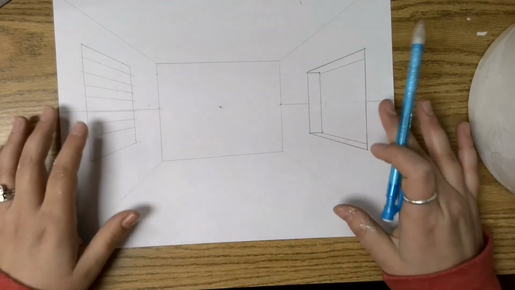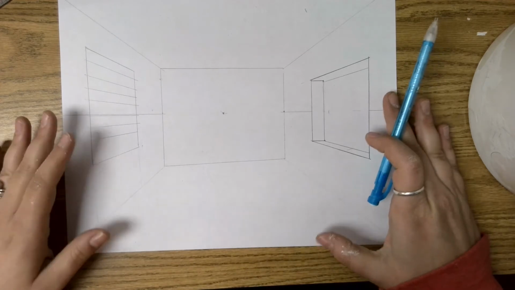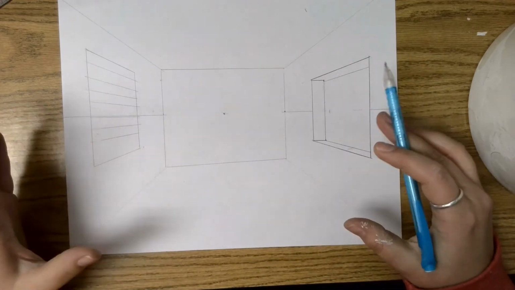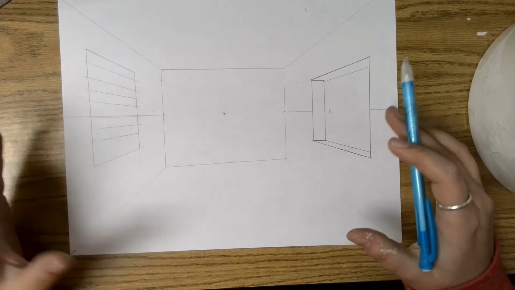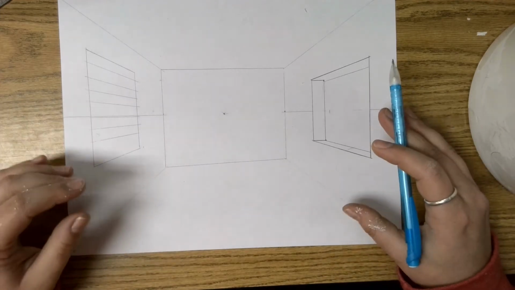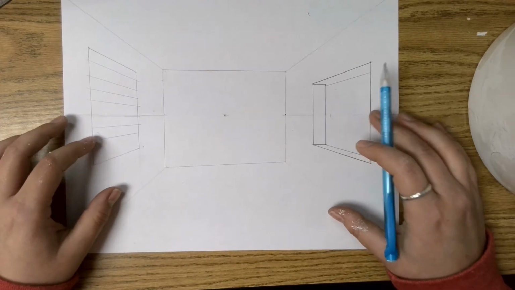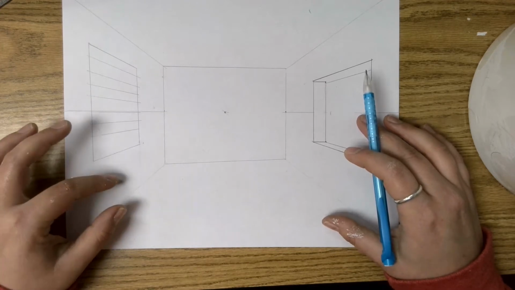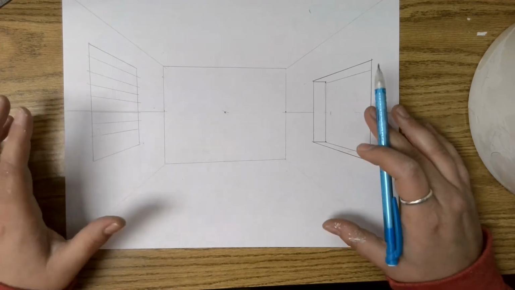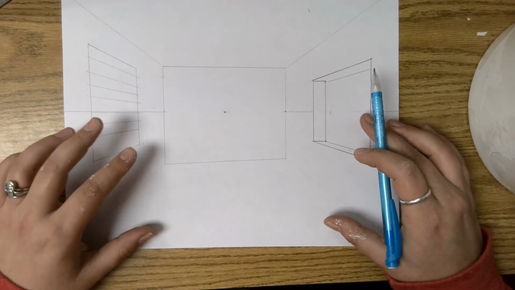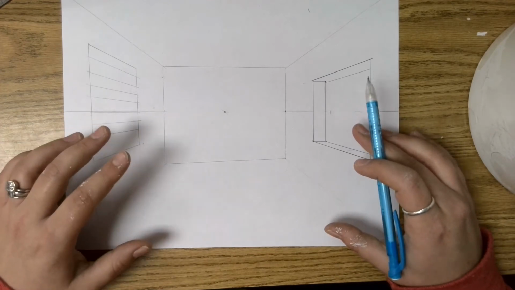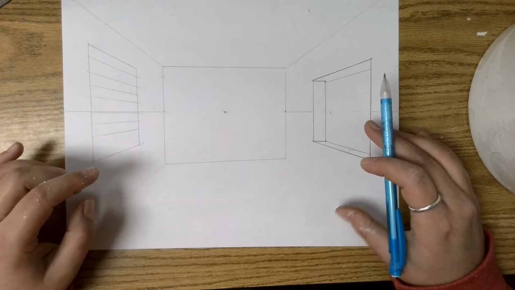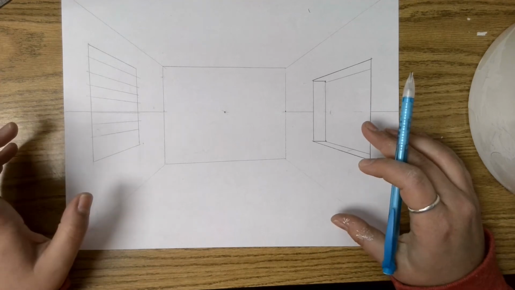Now, let's say that in this 1-point perspective bedroom that I'm drawing, I want to add a piece of furniture, like a table or a bed or a dresser or a bookshelf of some sort. This is how we would do that. I'm going to show you on something basic, like a bookshelf, or maybe we'll do a bed. But the same technique you can use on pretty much anything, even stairs, chairs or couches.